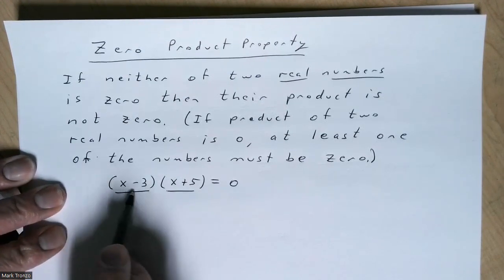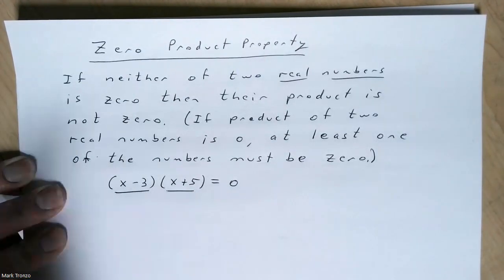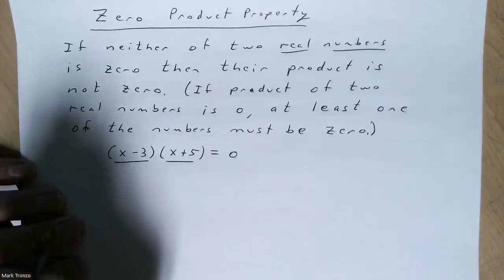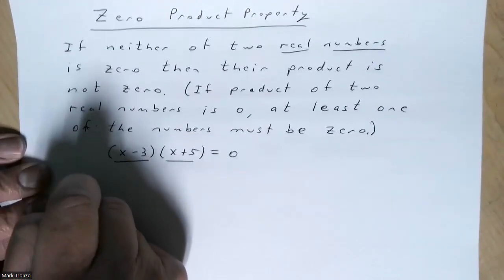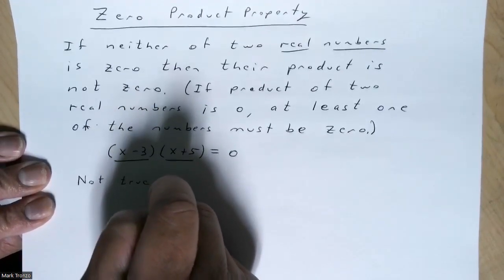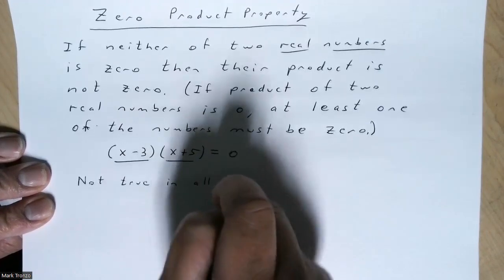One of these two must be 0 for this to equal 0. And this is not true in all algebraic systems.